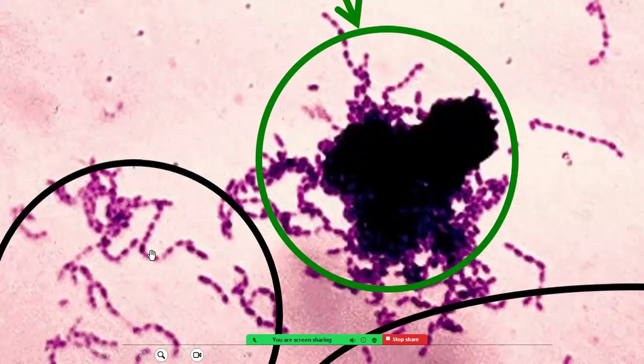But when you're looking at gram-negative cells, it's frequent that the good areas will be gram-negative, and then the bad areas will be a mixture of gram-negative in this region, and then right here, they'll be kind of staining gram-positive, meaning they'll be staining purple.